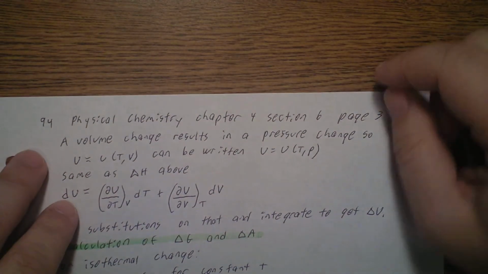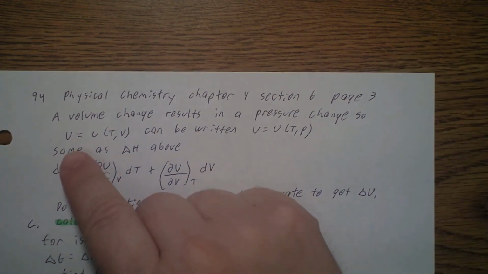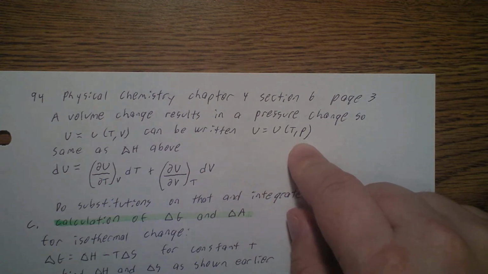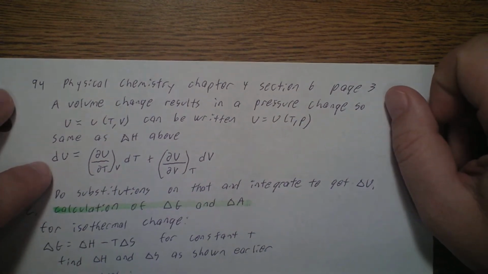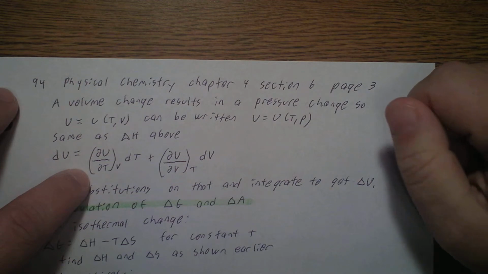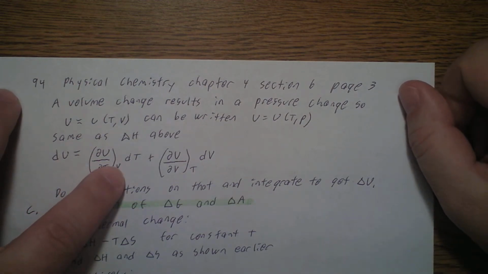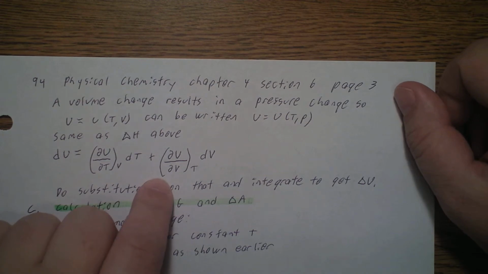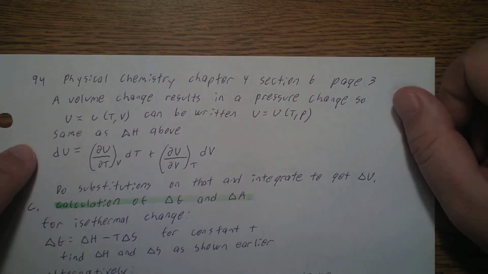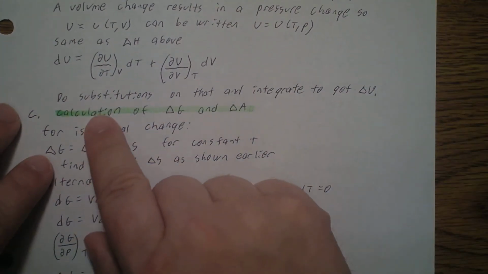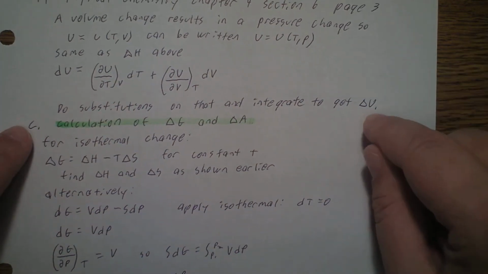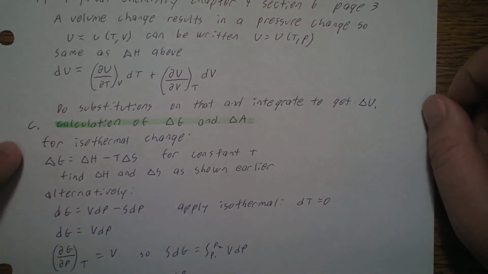Otherwise, now remember, a volume change can result in a pressure change. So internal energy is a function of temperature and volume, or it can be written as a function of temperature and pressure. So just like we did above with the change in enthalpy, the differential of internal energy is the partial derivative of internal energy with respect to temperature holding volume constant times the differential of temperature, plus the partial derivative of internal energy with respect to volume holding temperature constant times the differential of volume. Now we can just do the substitutions for that, and we can integrate to find our finite change in U. This is our infinitesimal change in U.